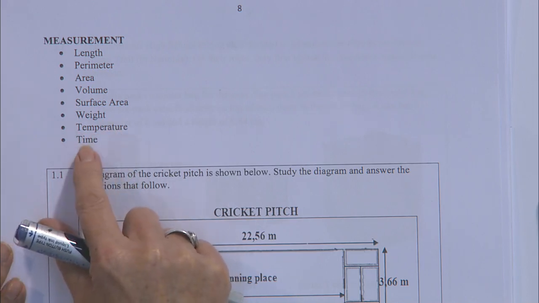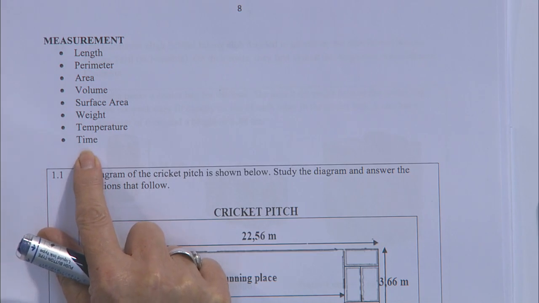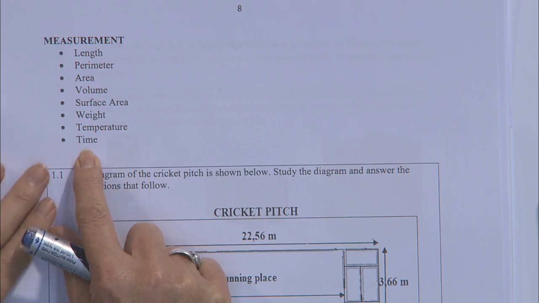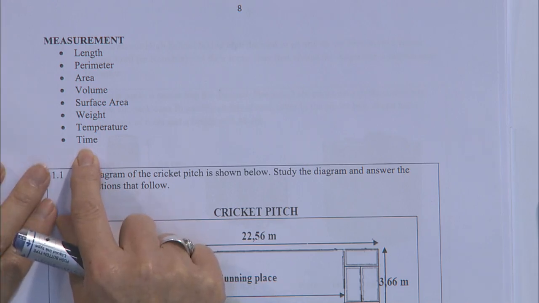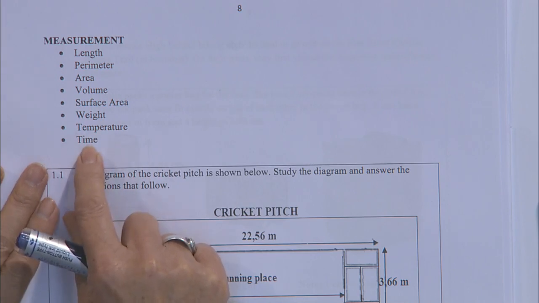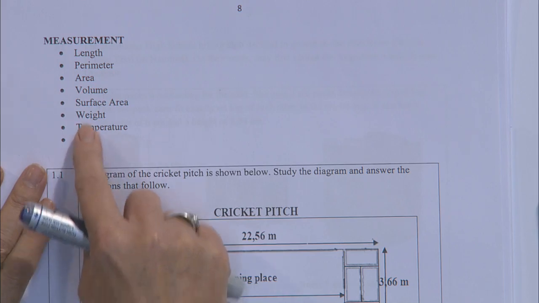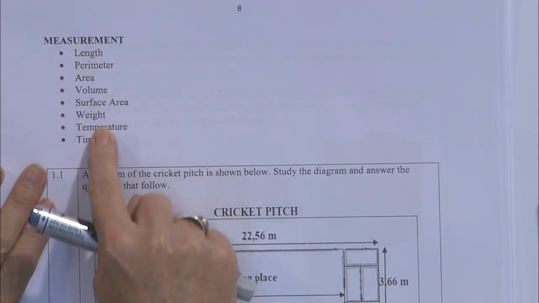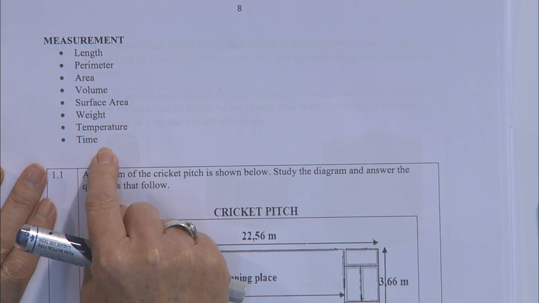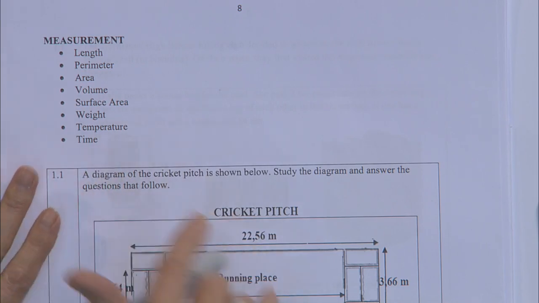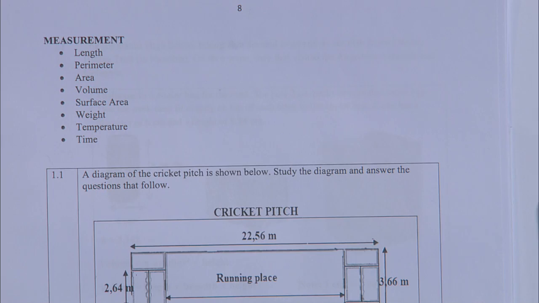And time can be timetables, where you need to work out how long it took you to get from one place to another, where we use our time formula. So all of these you can expect in a measurement question. Without further ado, let's start today's lesson with the questions.